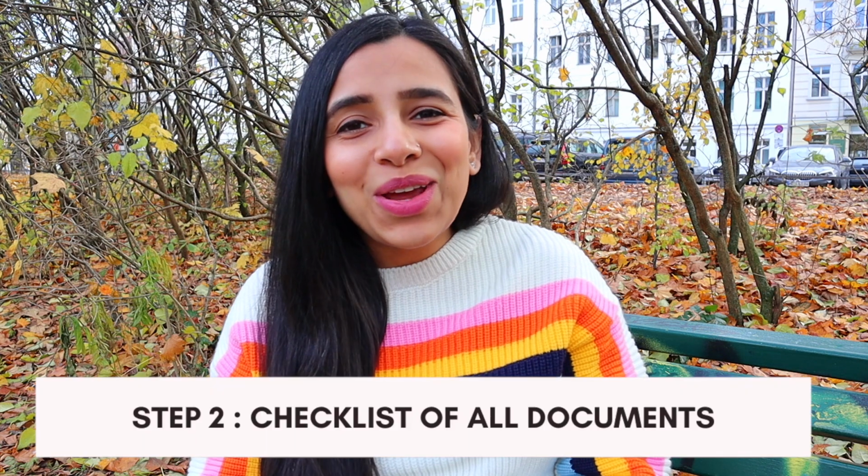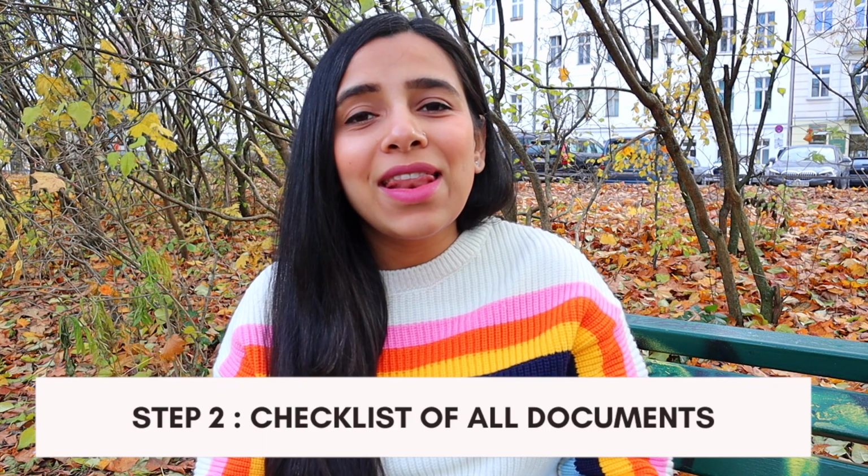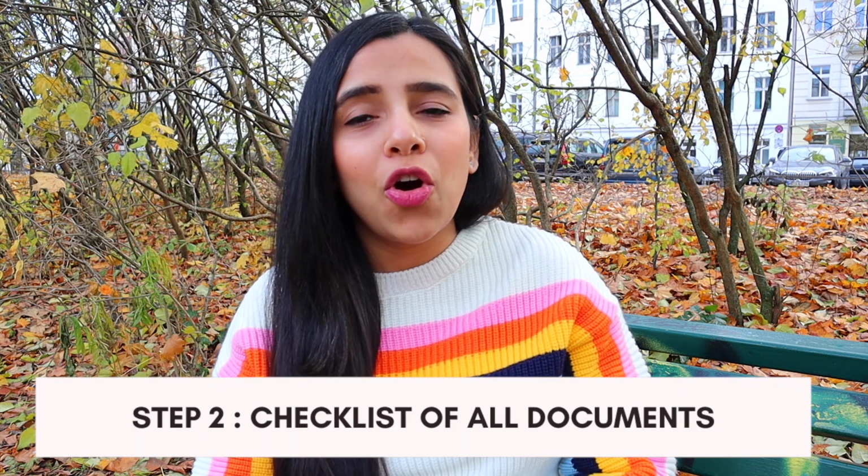Now let's talk about step number 2, which is gathering all your documents. Once you have booked your slot, you know that your slot is coming up in the next 1 month or 2 months or 3 months. You have all the time in the world to collect all the documents. A few things to keep in mind: you have to bring all the documents that they have mentioned in the checklist. I will mention the checklist in the description box below. Make sure to check that.